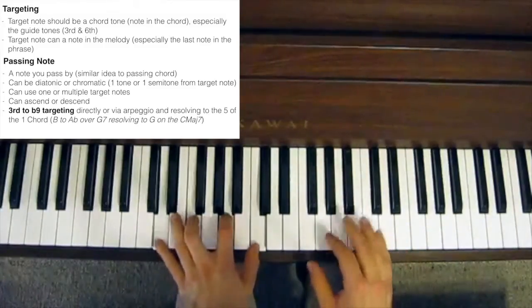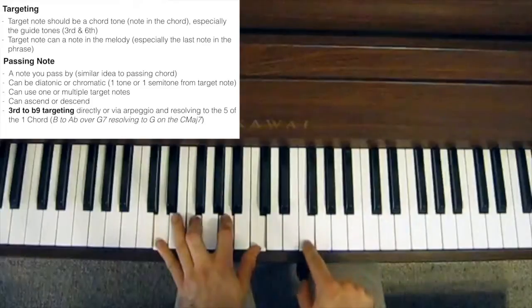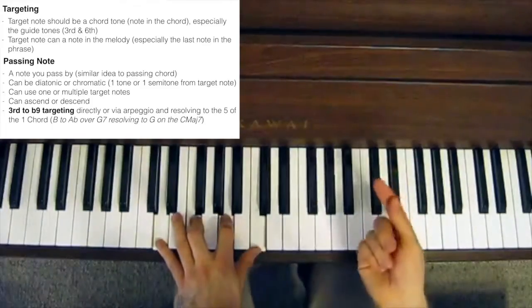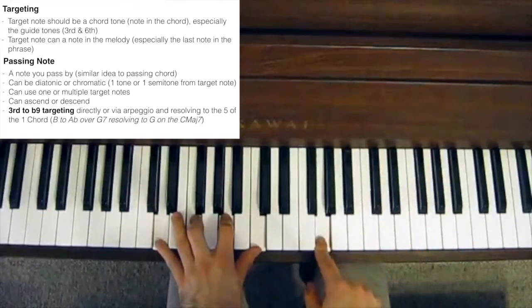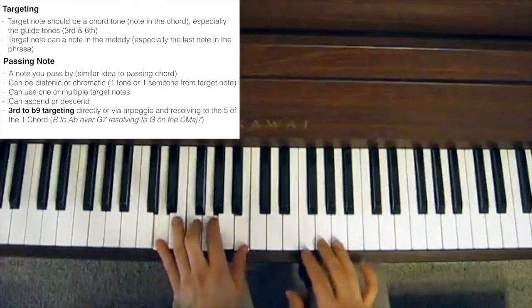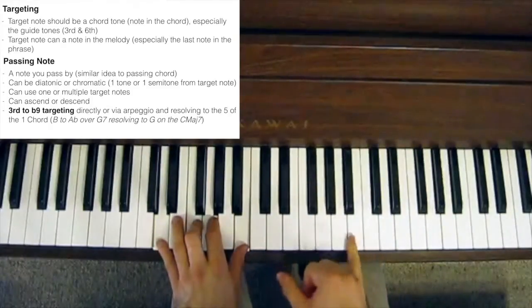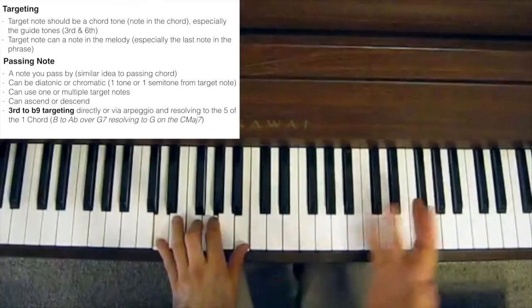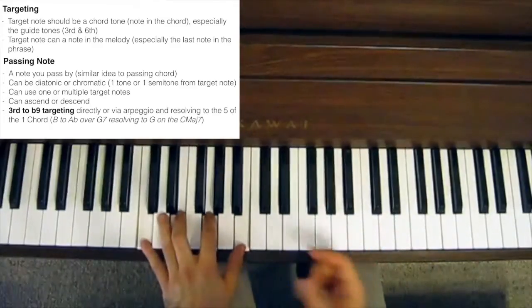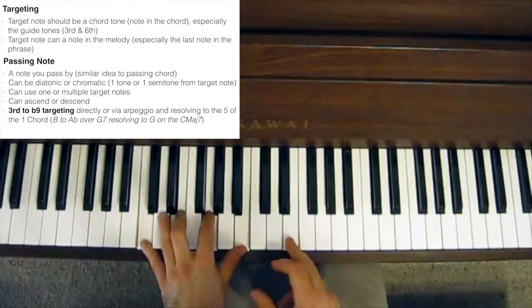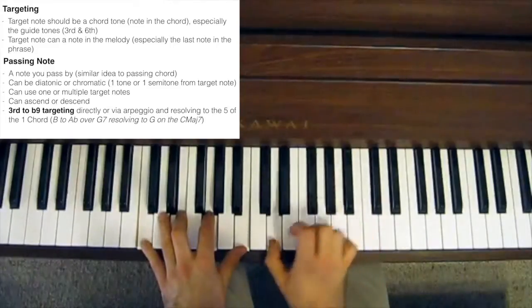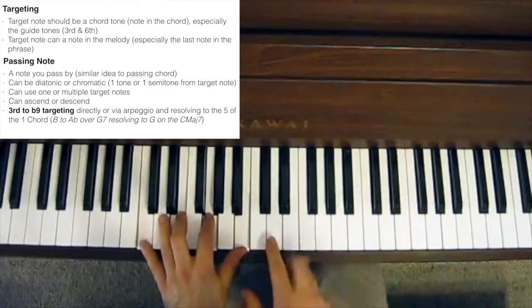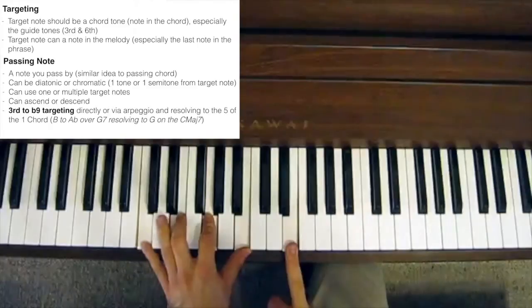It went something like. So that was our target, so we'll call the note directly before that our passing note. So the G, then it went something like. That was our target, the note directly before that was the A, our passing note. And then we wanted to get to the E, sorry, so we went something like. So our passing note was the D going to the E, the target.